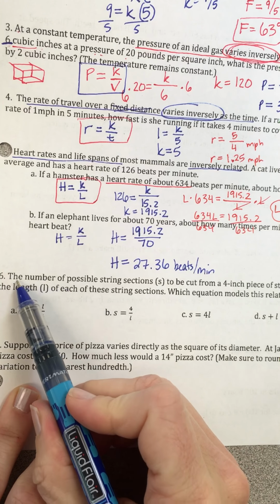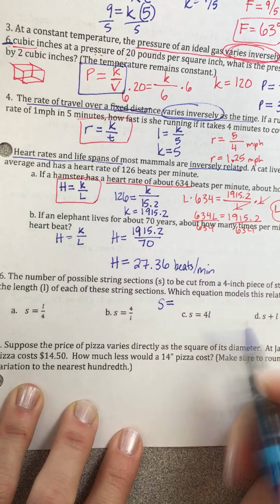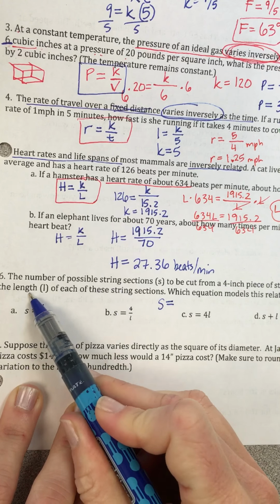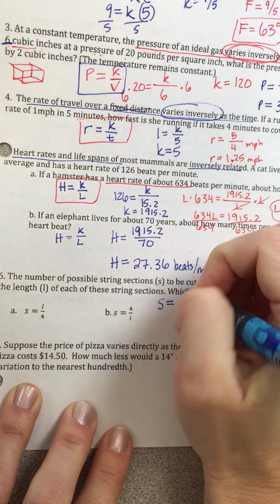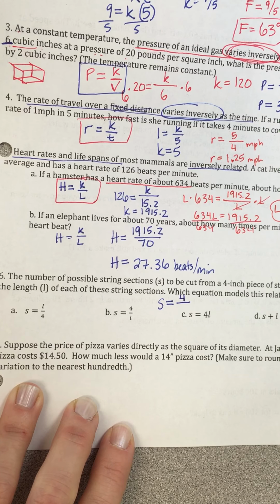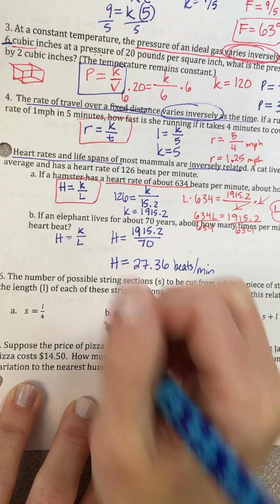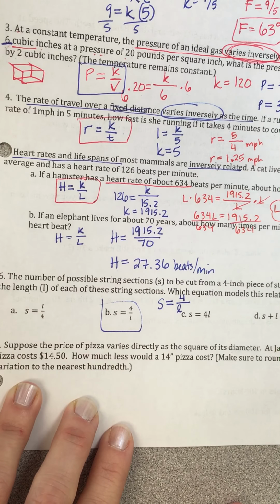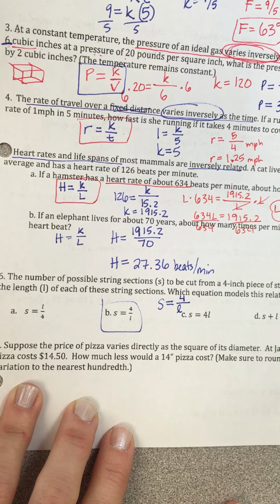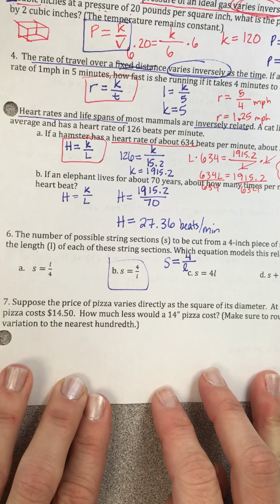4. So let's read this again. The number of possible string sections, so that's S, to be cut from a 4-inch piece of string varies inversely with the length. So they're already telling you that k is 4, and then it has to be divided by what letter? L. What answer choice is that? B. Okay. What was the other possibility? A. Okay.